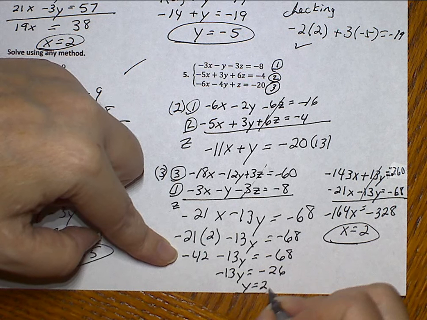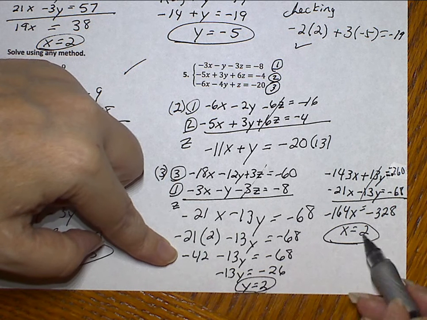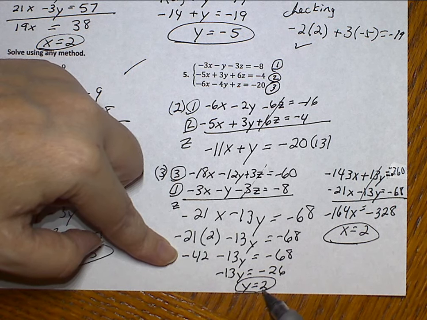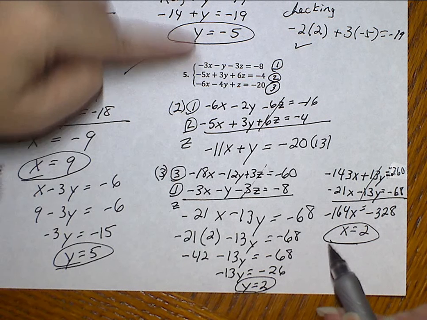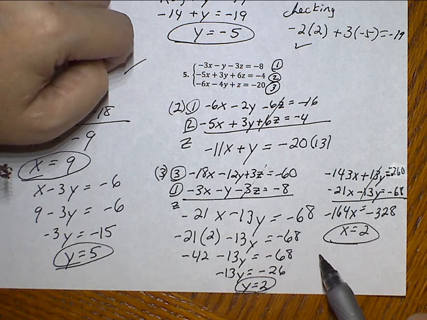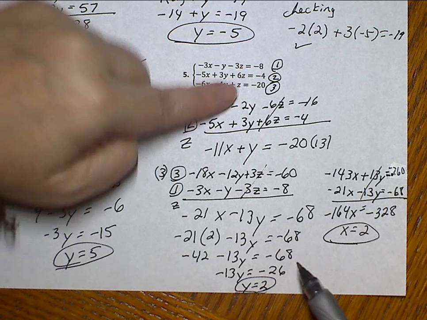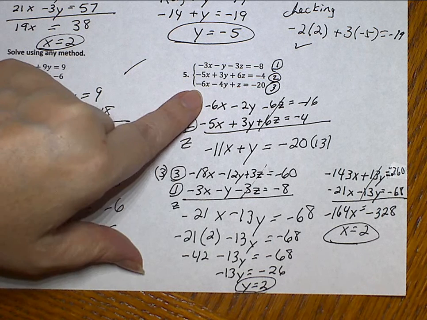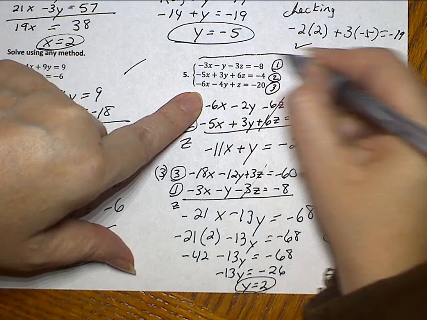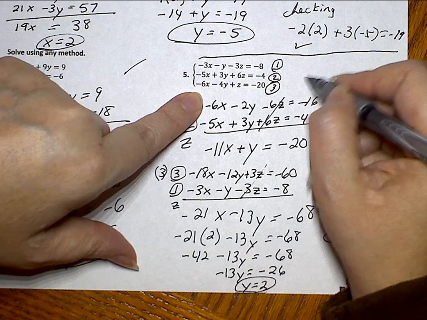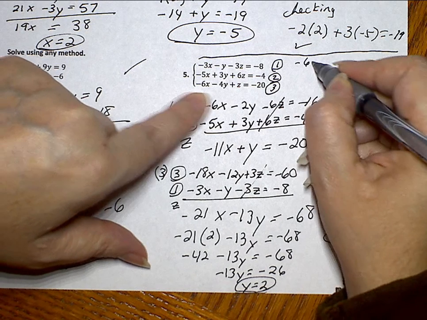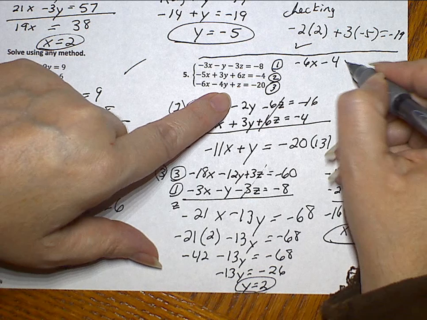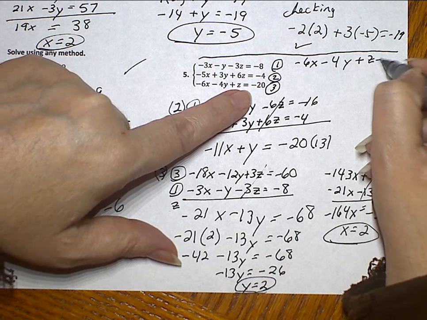So I know that x is 2, y is also 2, but I have to find out what z is. How can I find out what z is? Yeah, plug it into any of these. Since there's only one z there, I'm going to use that equation. So I'm going to come back up here, and I have negative 6x minus 4y plus z is equal to negative 20.